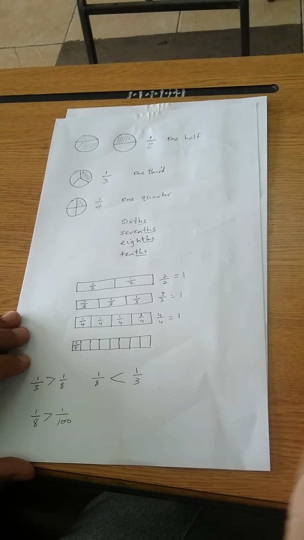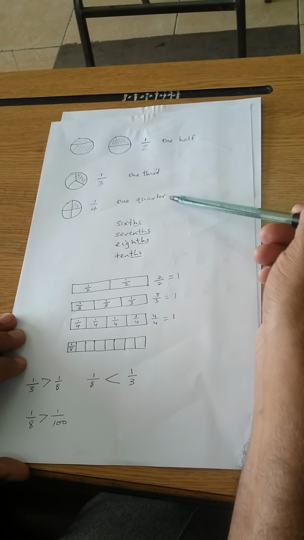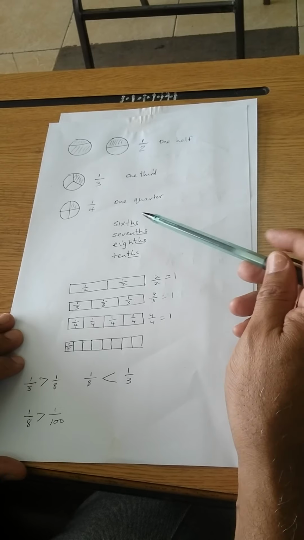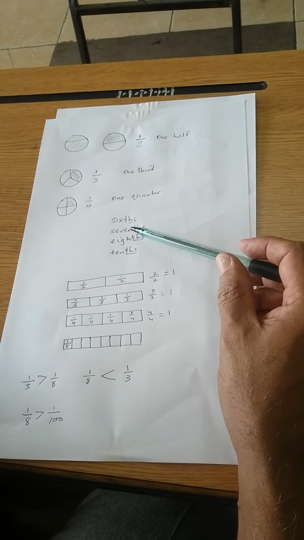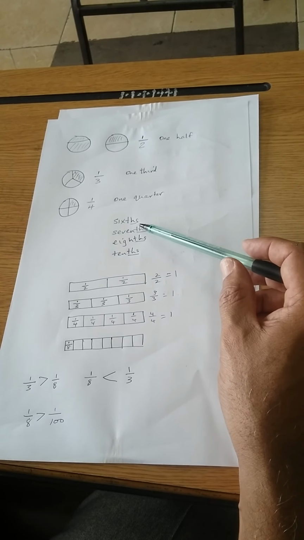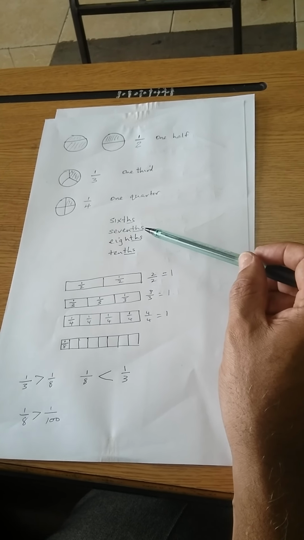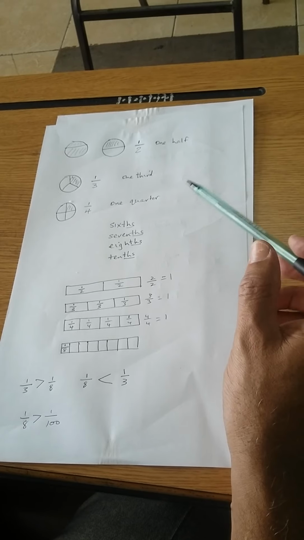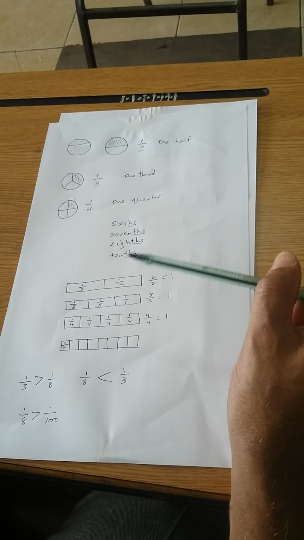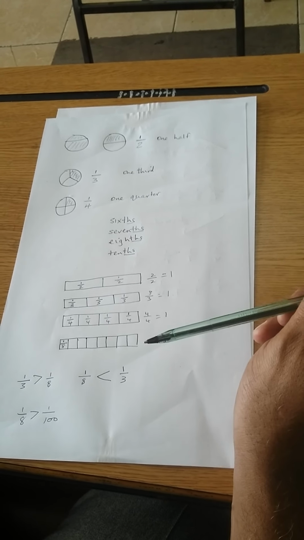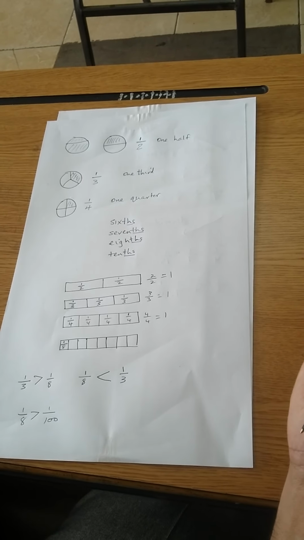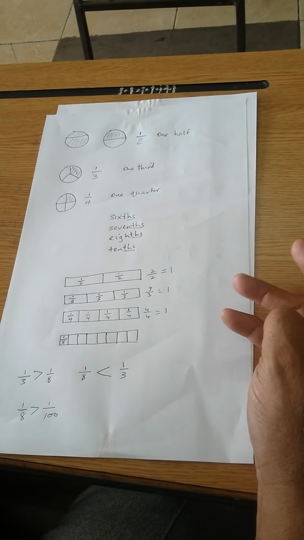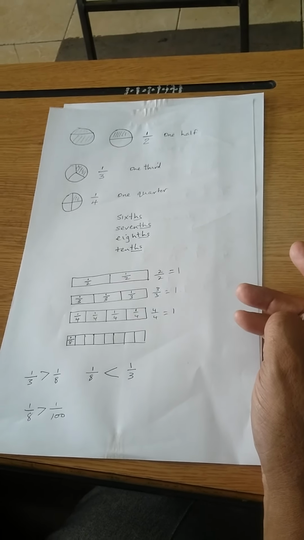Alright? We would have said that we have halves, thirds, quarters, but as we go on from there, we keep adding, making sure we have the THS at the end. Alright, we have this TH sound at the end. So we have 6ths, 7ths, 8ths, 10ths, 11ths, 12ths, 15ths, hundredths. Right? Hundredths, meaning that you have a whole and you divide it into 100 pieces. So 5 out of the 100 will be 5 hundredths.